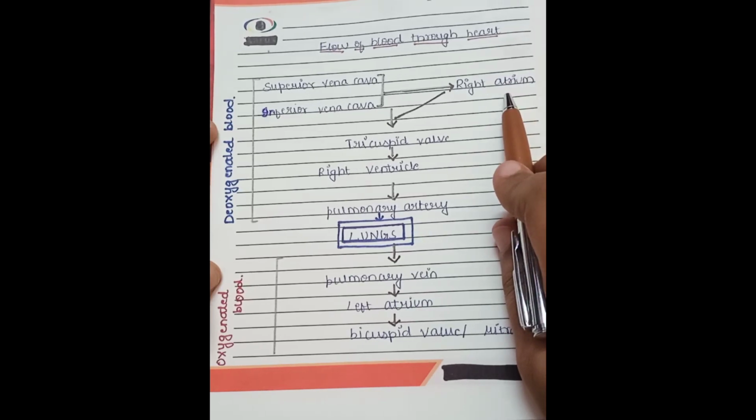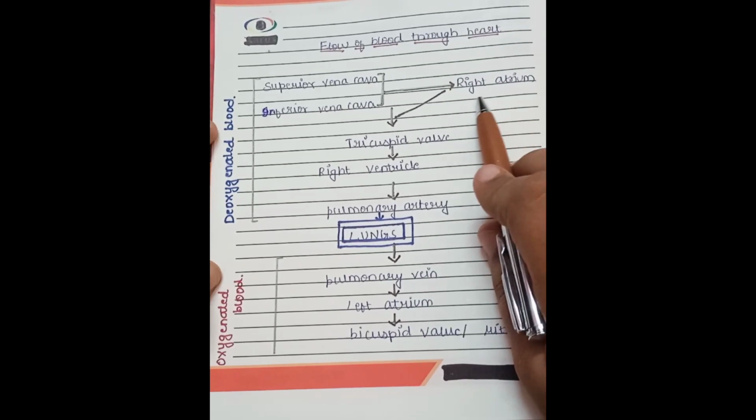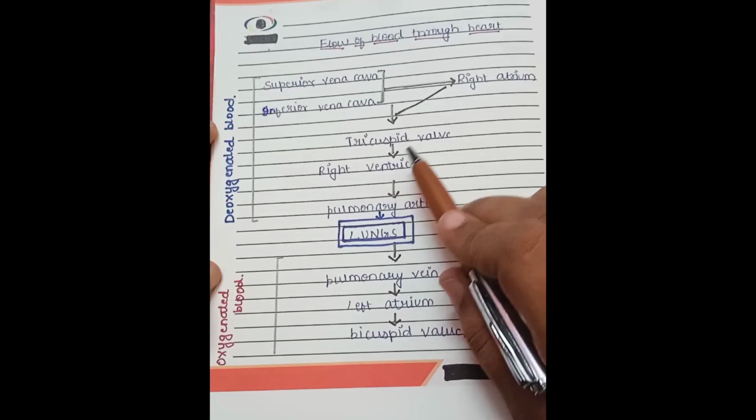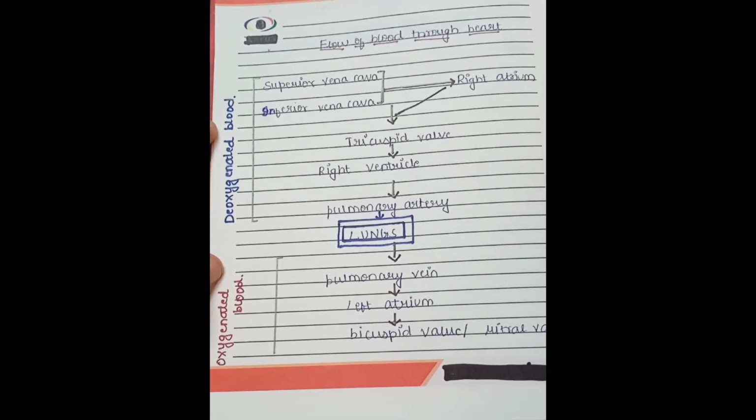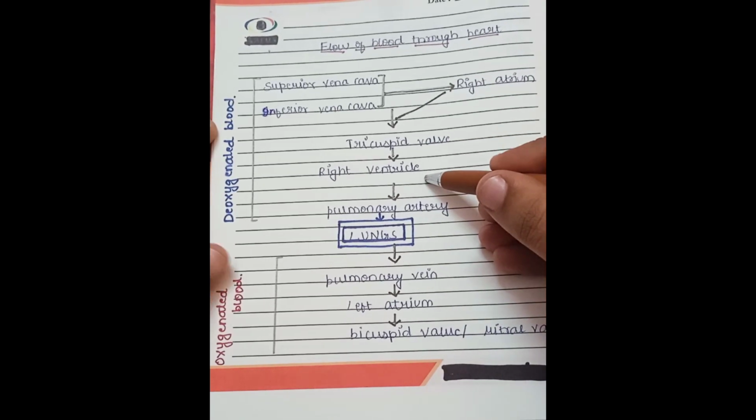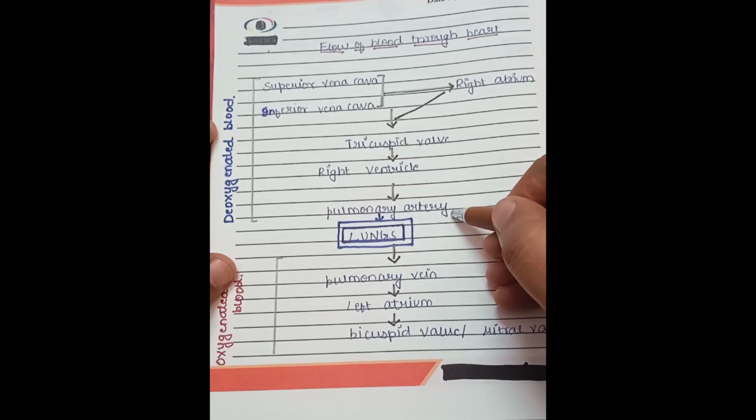The right atrium flows the blood into the right ventricle with the help of the tricuspid valve. Tri means three, cuspid valve. So the blood enters from the right atrium through the valve into the ventricle. So next, from the ventricle, it goes to the pulmonary artery.